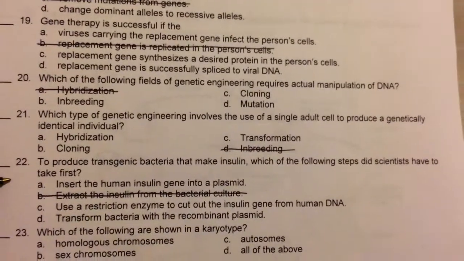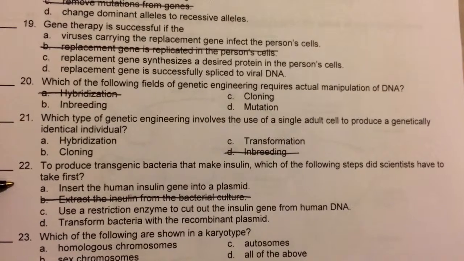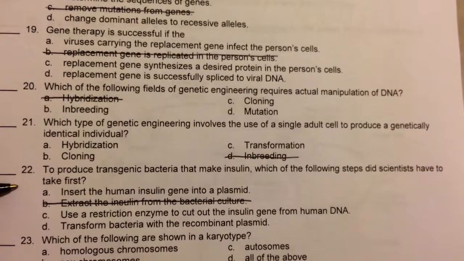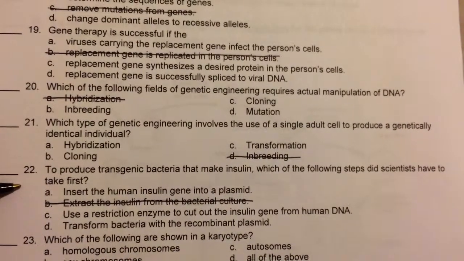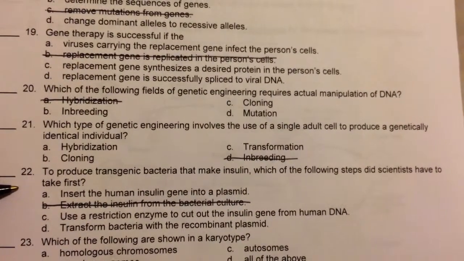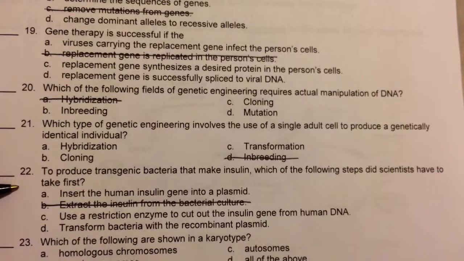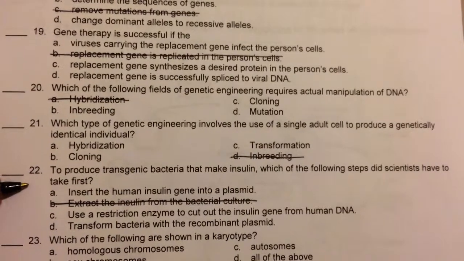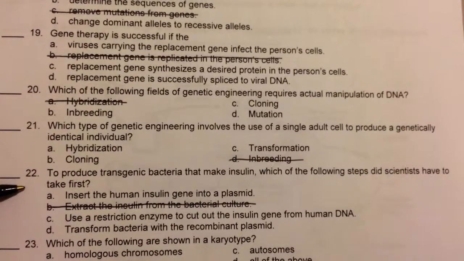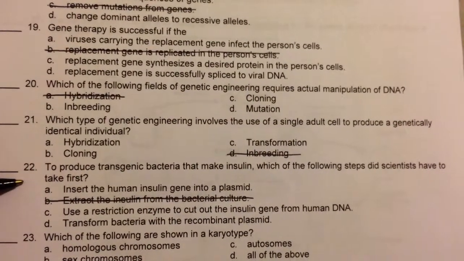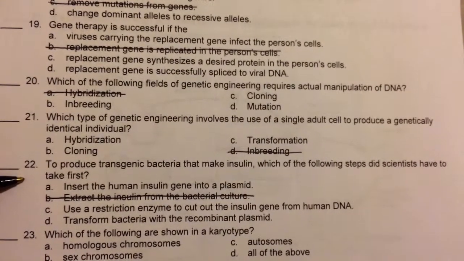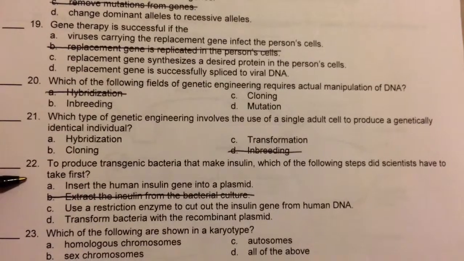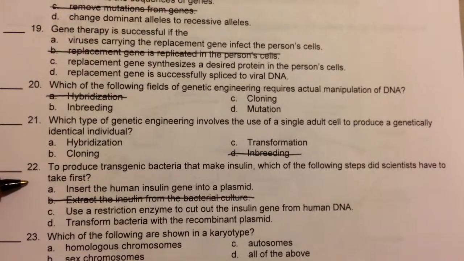Number 22. To produce transgenic bacteria that make insulin, which of the following steps did scientists have to do first? A, insert the human insulin gene into a plasmid, C, use a restriction enzyme to cut out the insulin gene from human DNA, or D, transform bacteria with the recombinant plasmid.